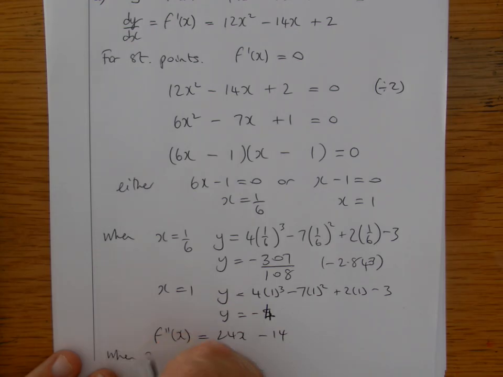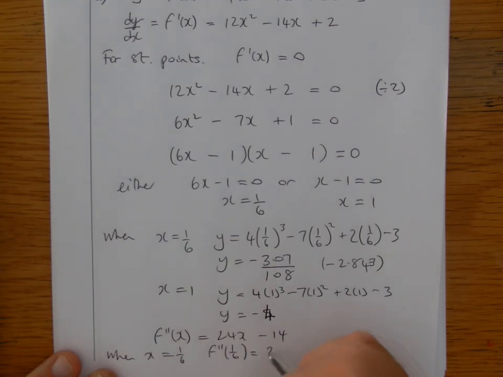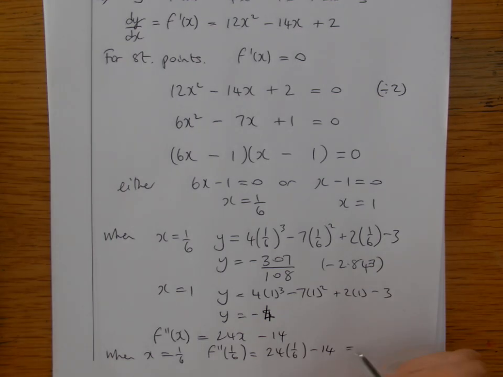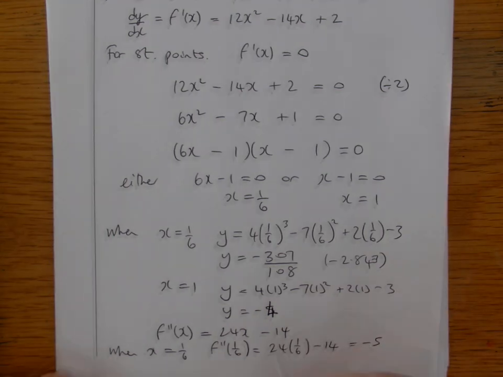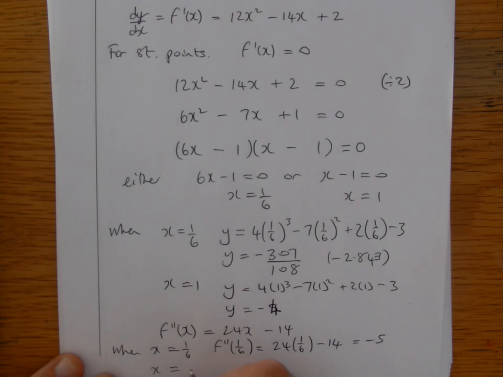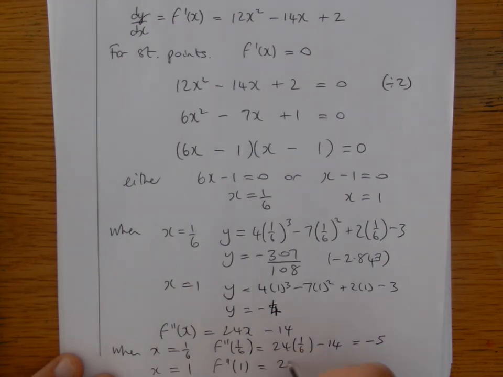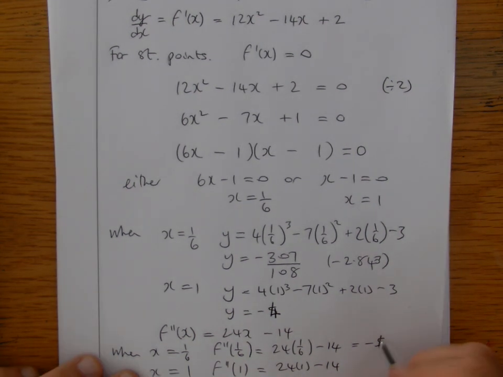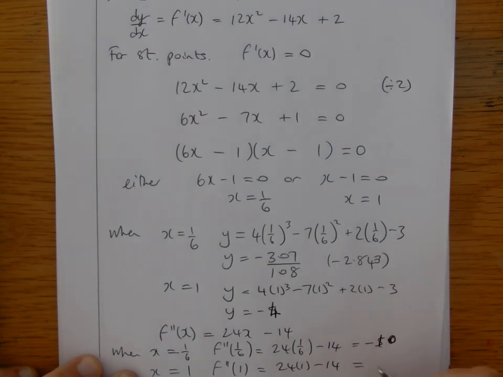So when x is equal to 1/6, f double dash of 1/6 will be 24 times 1/6 minus 14. That comes out to be minus 10. And then when x is equal to 1, f double dash of 1 will be 24 times 1 minus 14. That works out to be positive 10.